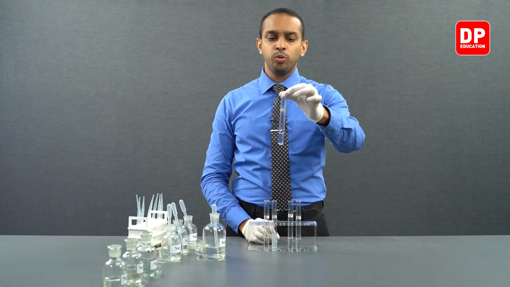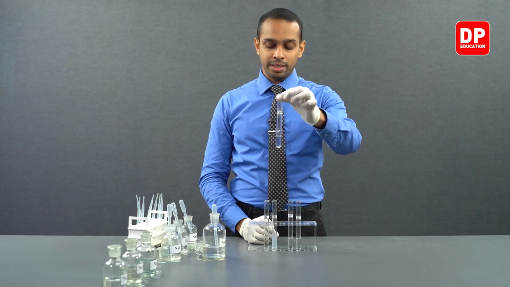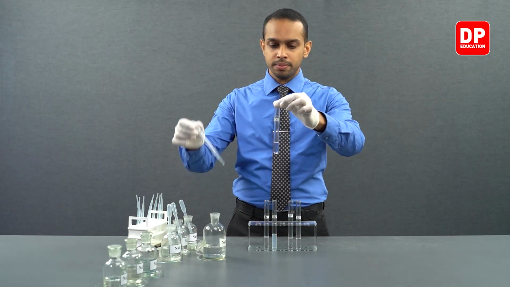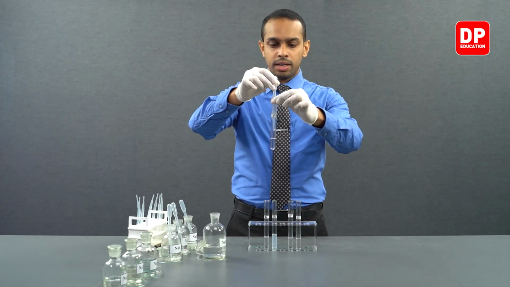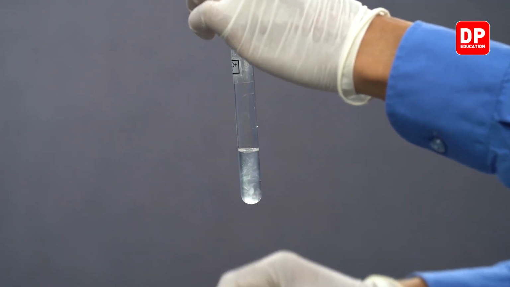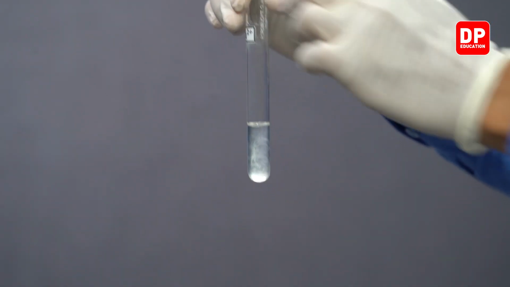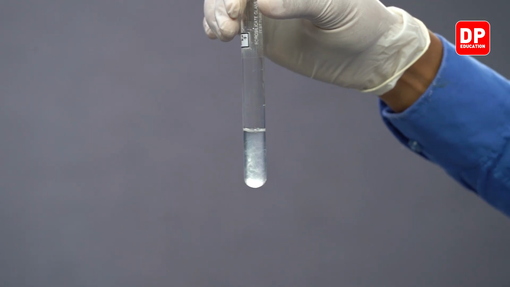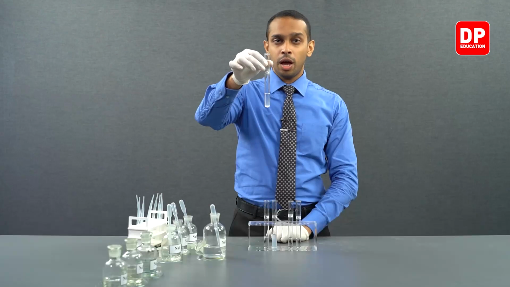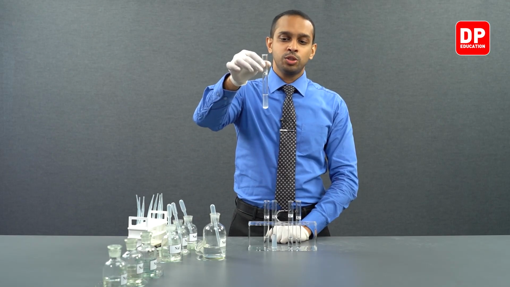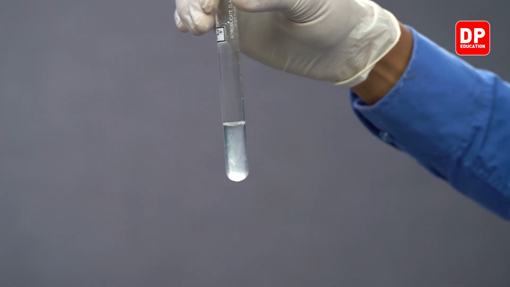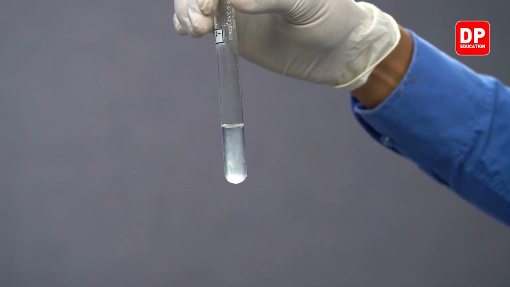Now, let's move on to calcium 2 plus ions. And let's take a small amount of sodium hydroxide and add sodium hydroxide into our calcium 2 plus ion solution. As you can see, upon addition of sodium hydroxide to calcium 2 plus ions, there is a small precipitate that is formed.